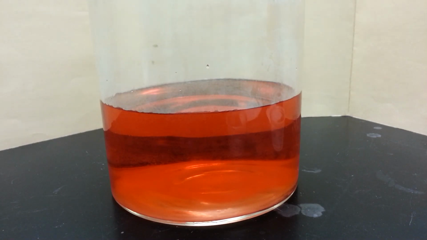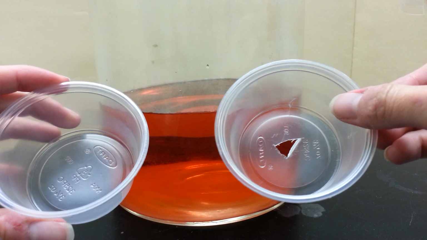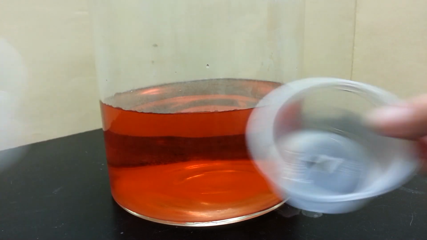This discrepant event is called Is Air Matter? For this discrepant event, you will need a large beaker, some colored water, and 2 small plastic cups, one without a hole in the bottom and one with a hole.